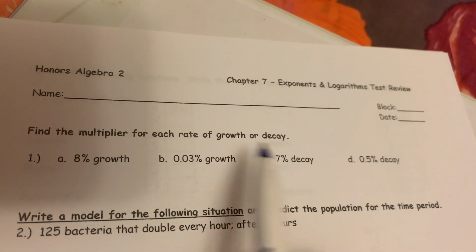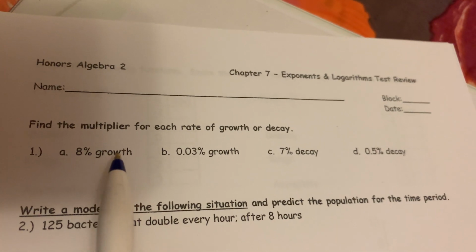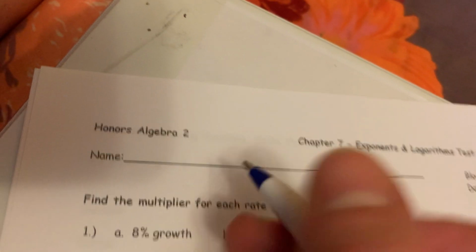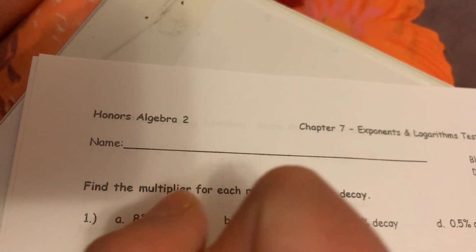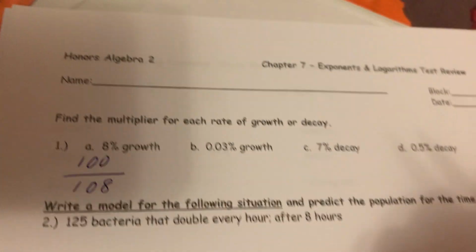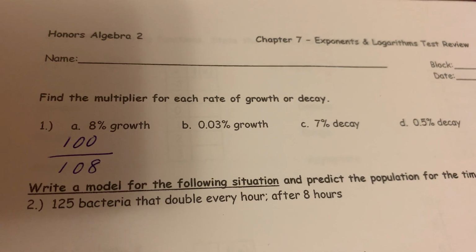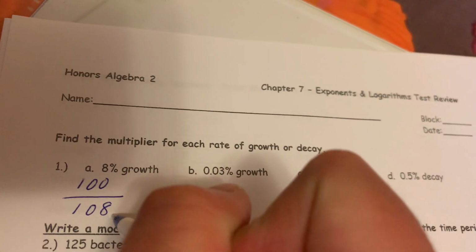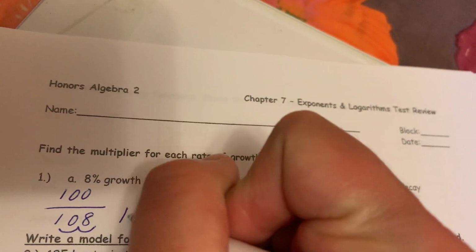Growth and decay. You're either adding to 100, or you're subtracting from 100. So if you have an 8% growth, you want to keep your 100% so that your multiplier is going to be 108. But that's not what you'd actually multiply by. You would multiply by, to the left, 1.08.